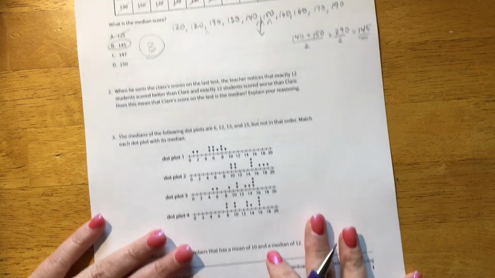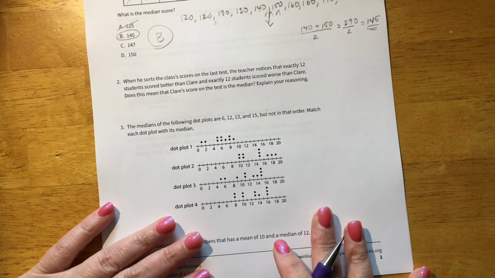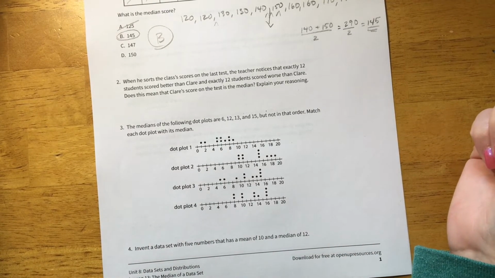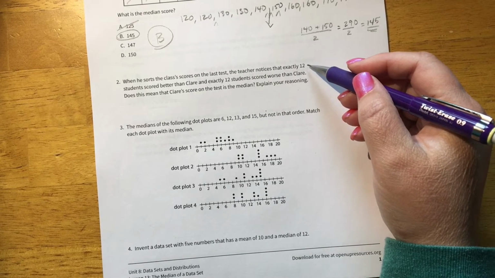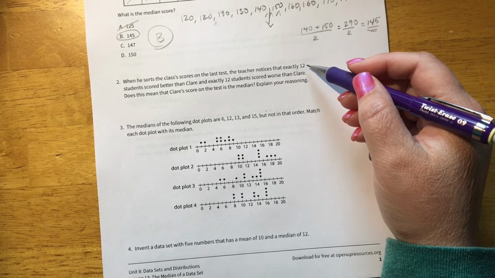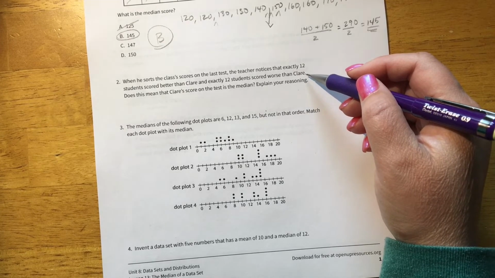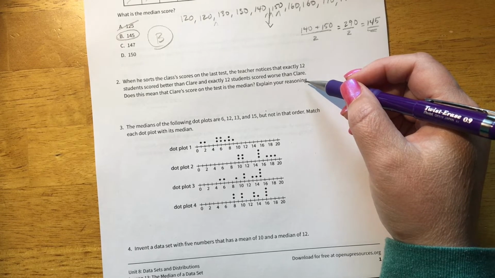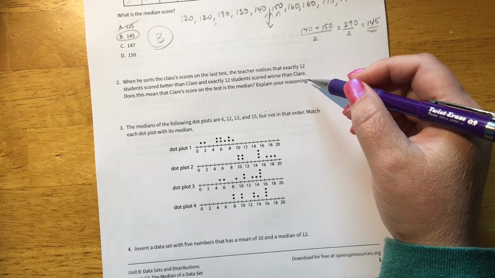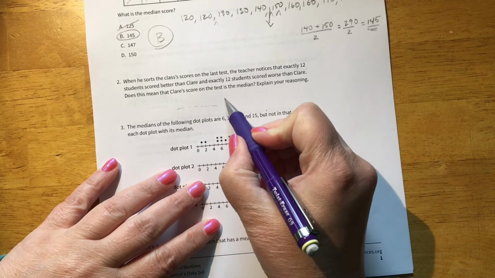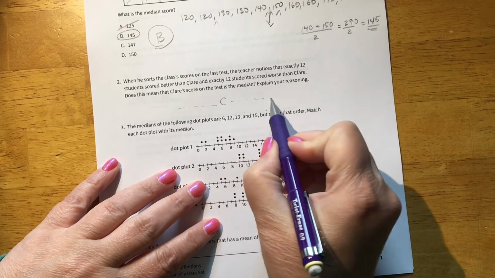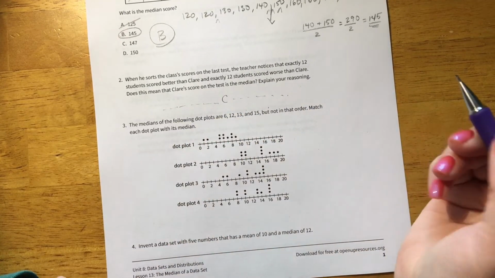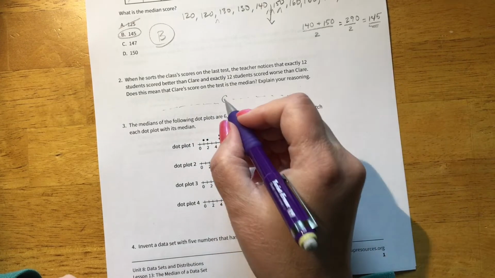Very, very good. Number 2 now. When he sorts the class's scores on a latest test, the teacher notices that exactly 12 students scored better than Claire and exactly 12 students scored worse than Claire. Does this mean that Claire's score on the test is the median? So she had 12 kids get worse than Claire and 12 kids get better than Claire. Does that mean Claire is the median? That's exactly what it means, isn't it? Claire is literally the middle.